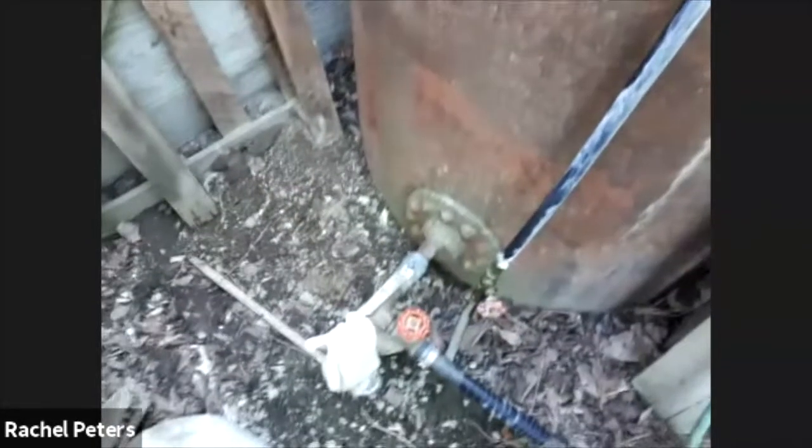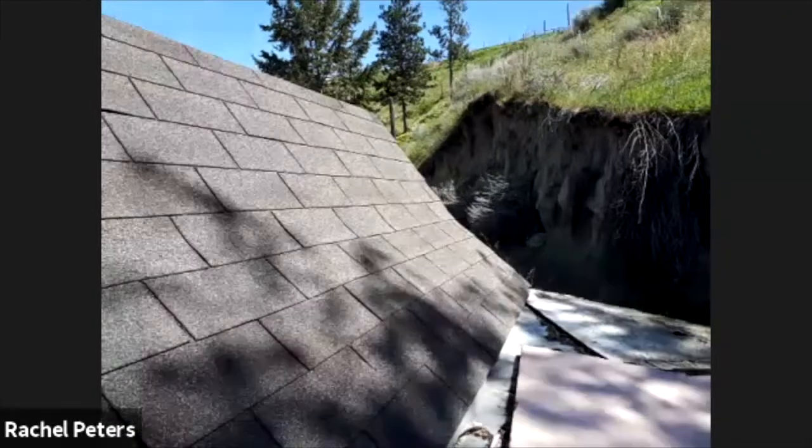So here we go, introducing the water tower to you. Okay, so here it is. It's quite big. We have a can that hangs there to show us when the water tower is full. And here we go, we're climbing up the ladder now. There's the roof. Woohoo!